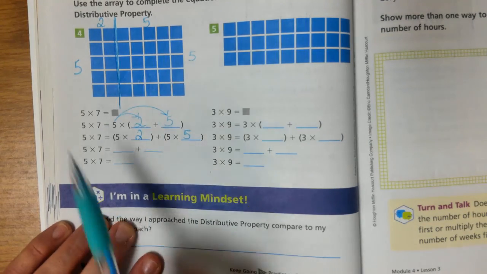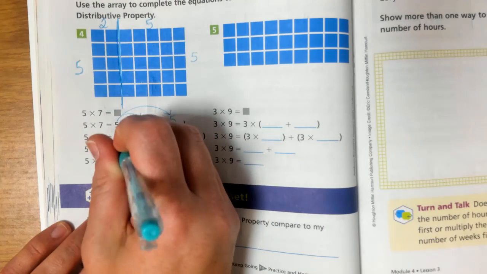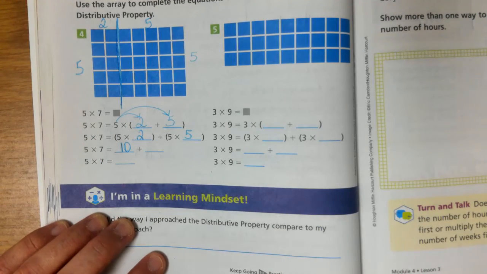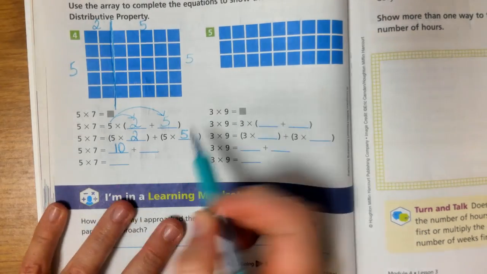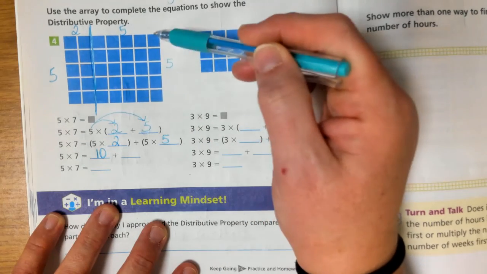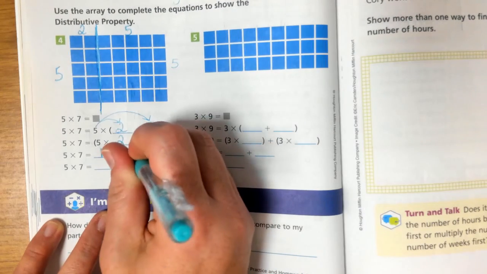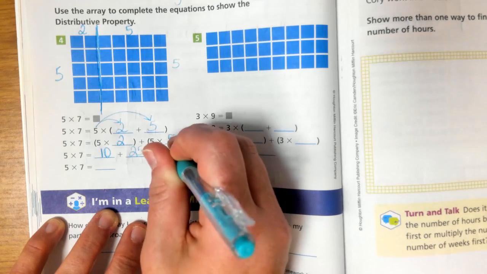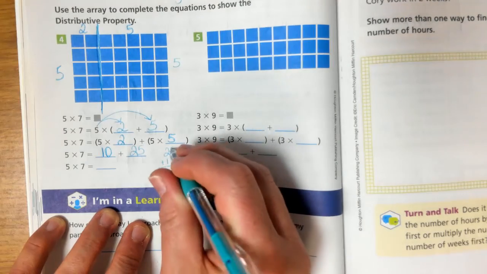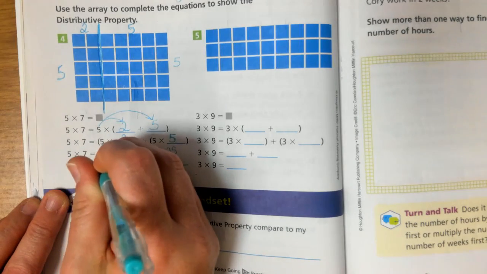Well, 5 times 2, we have 5, 10. 5 times 2 is 10, because that's 2 5s. Remember, 2 5s is 10. And then we have 5 times 5. 5, 10, 15, 20, 25. I'm counting by 5s. There are 25. So when I add 25 to 10, 5 plus 0 is 5. 2 plus 1 is 3. So 5 times 7 equals 35.